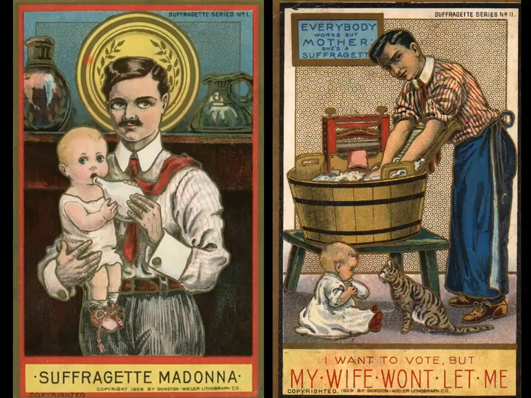versus how the men are perceived, which is that the men are really suffering at home. They're having to take care of the children. Oh, they are suffering, they're the Madonnas of the time. Oh, I want to vote, but my wife won't let me. So really trying to discourage women from voting with these images. But still, anyway, we have the first wave of feminism and obviously women getting the right to vote as well.